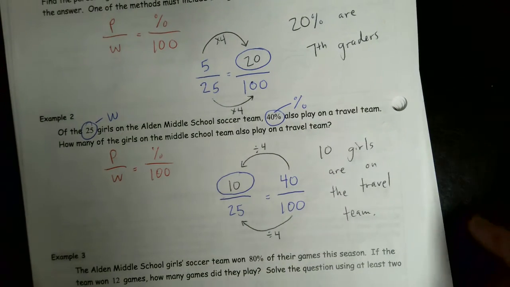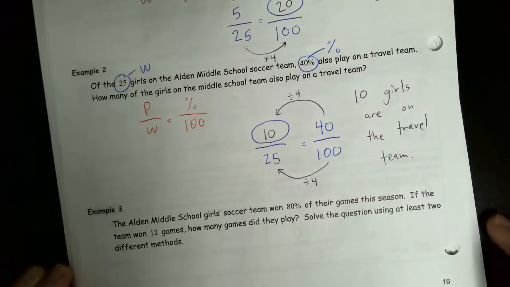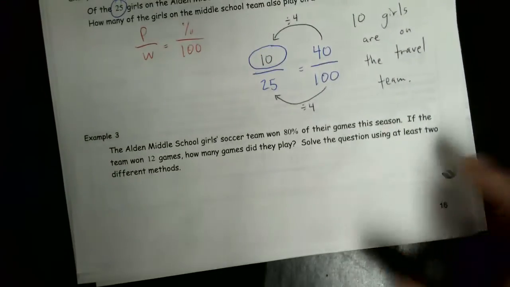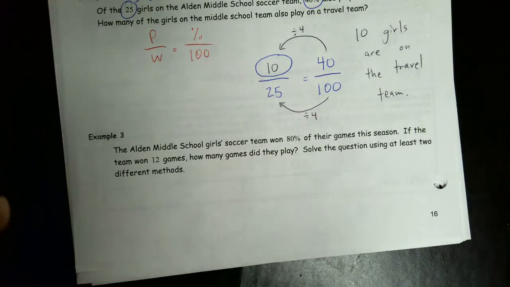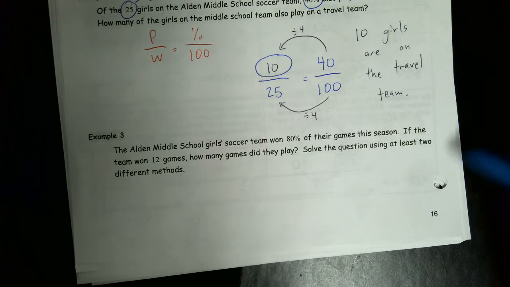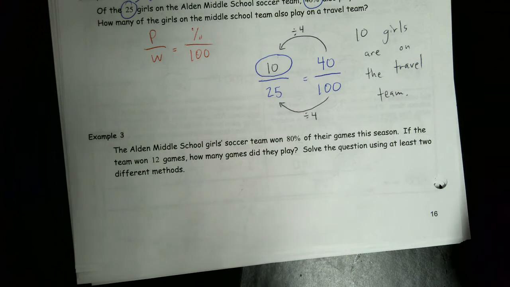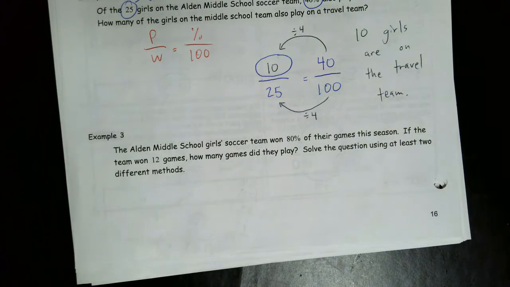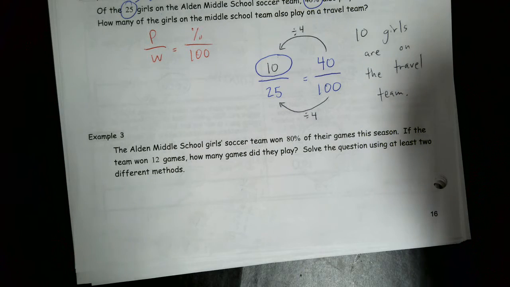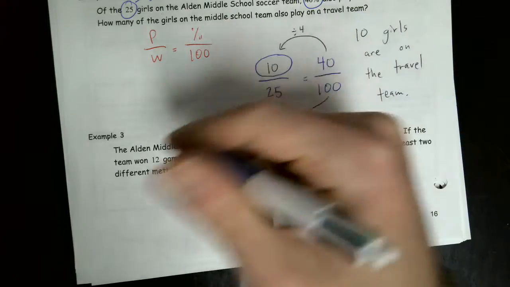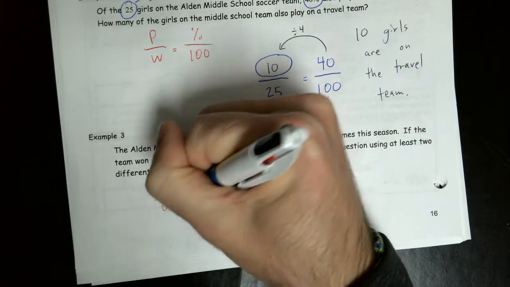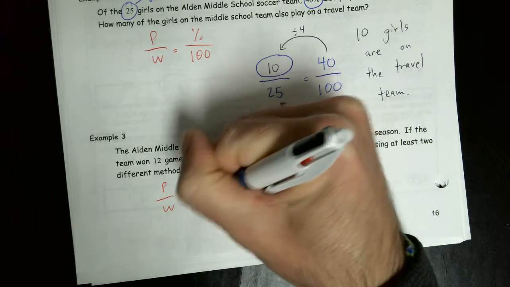All right, so let's look at the last one again. If you want to try this one on your own and then check with me what you have, no problem. This one might be a little different. The Alden Middle School girls, still the same team. They won 80% of their games. That's pretty good. If the team won 12 games, how many games did they play? Now, it does say solve using at least 2 different methods. Today, we're just going to focus on percent proportion. So, first step, I'm going to write part over whole equals percent over 100.